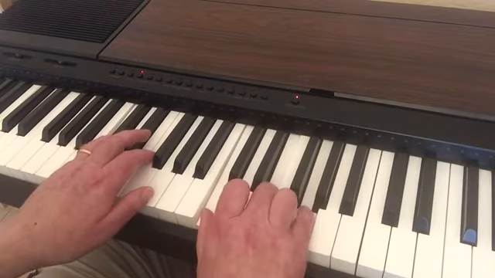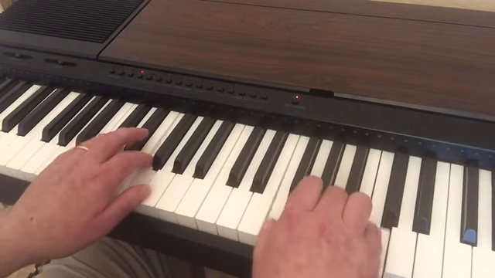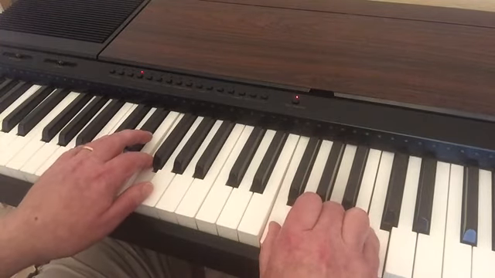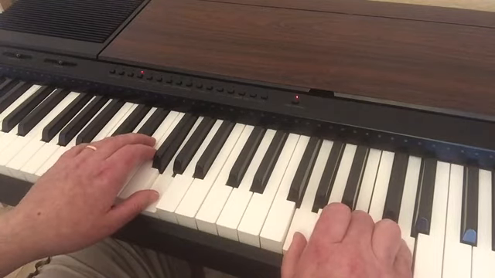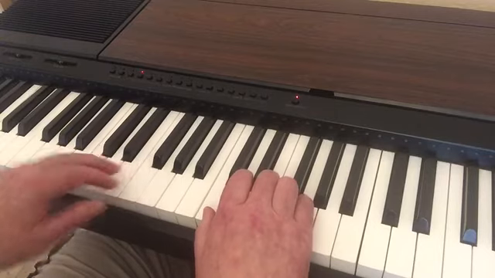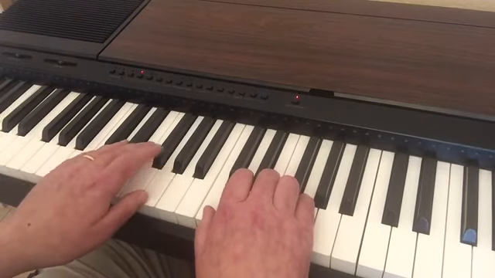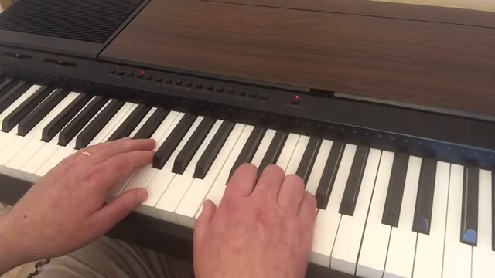So chord of C major with a C in the bass, chord of F major with an F in the bass, and a chord of G major with a G in the bass. And there's loads of songs that you can play just with those 3 chords, because a lot of songs only have 3 chords in them. For example, Happy Birthday to You.